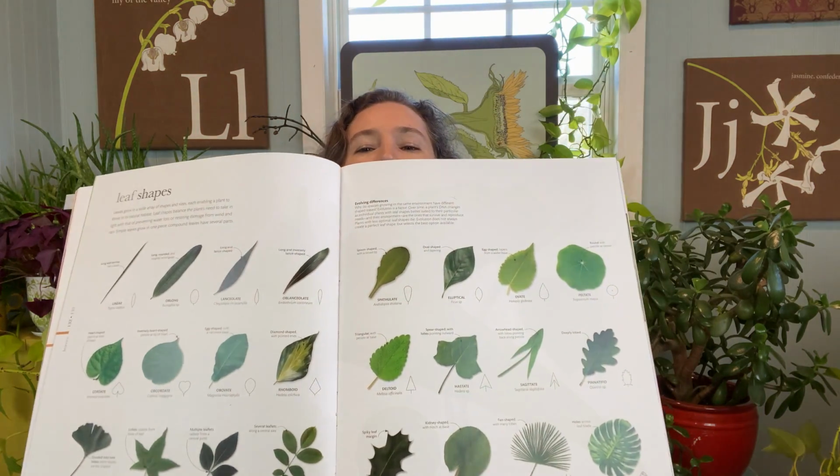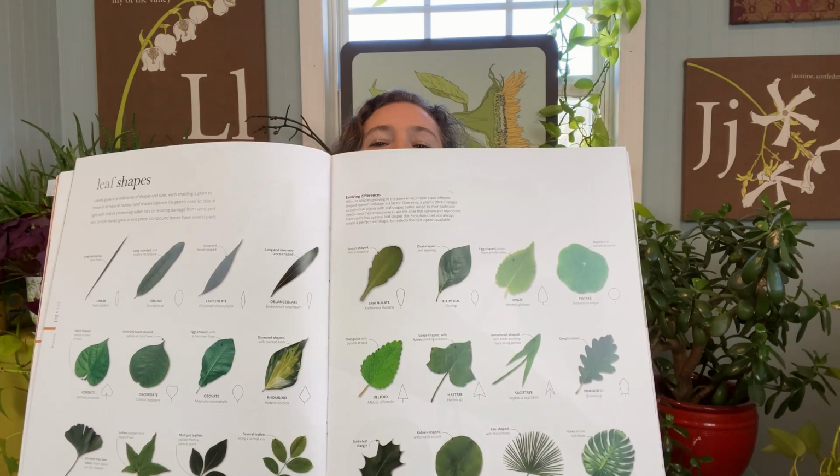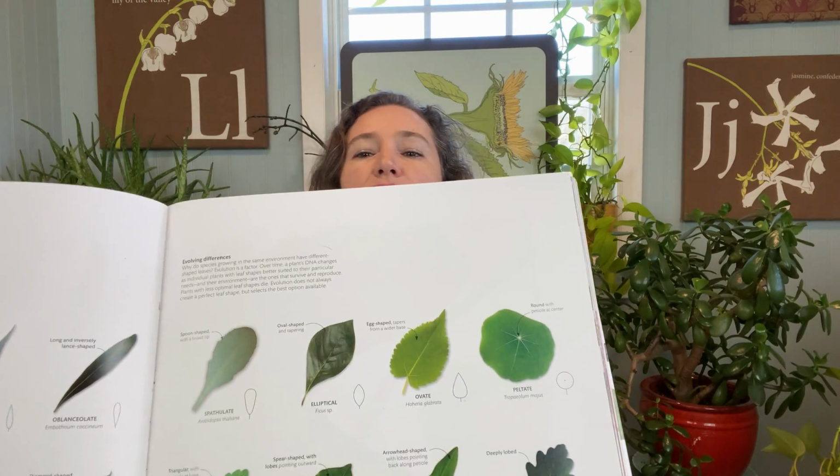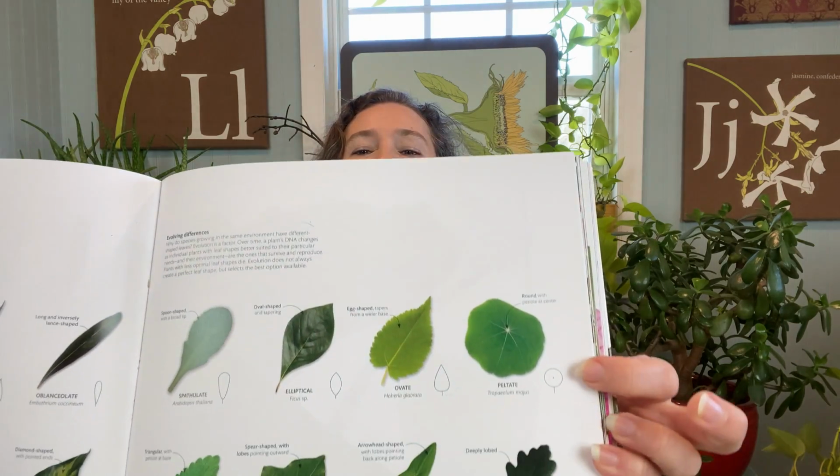Here we also have the leaf shapes. So again, they do the same thing. They show you an actual one, and then they show you just in a really simple line drawing what the overall shape of the leaf is. So if you aren't really sure what you're going to be looking for, this is a great reference page for you.